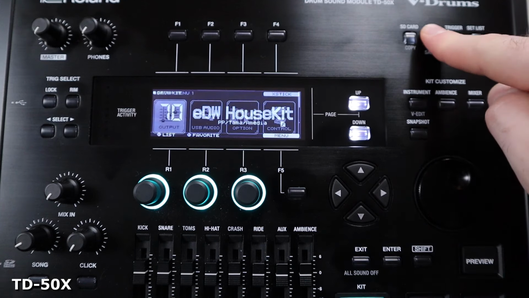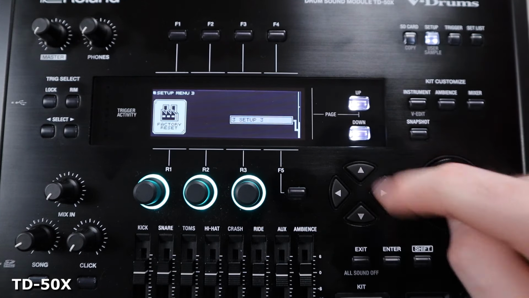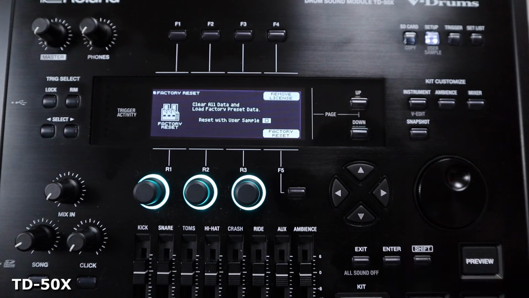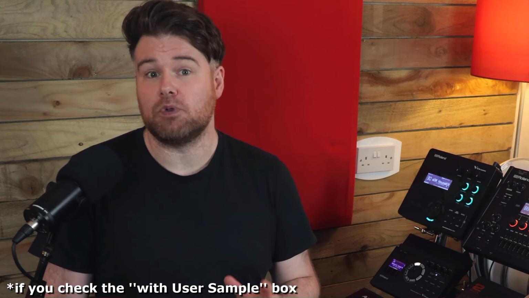Now, you could use the factory reset option instead here, but this will also reset all of the other settings on your module, trigger settings, options that you've picked in the menus, and so on. And it will also restore all of the factory user samples too. So I don't generally recommend factory resets if you don't need the stock samples on every backup that you create. Deleting all of the samples is cleaner and it keeps your other settings intact.